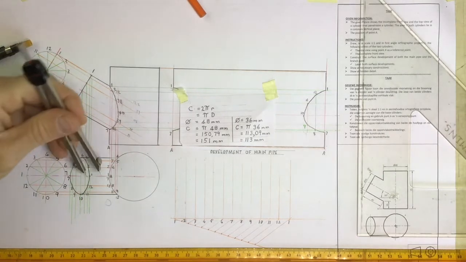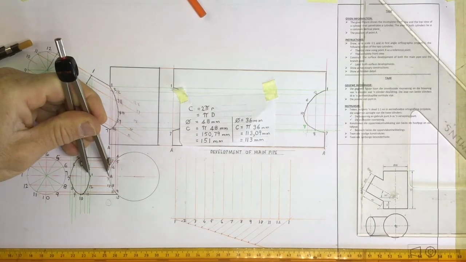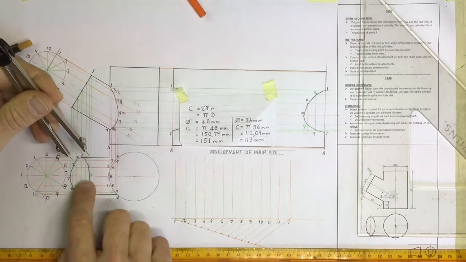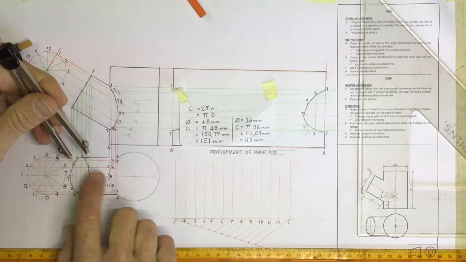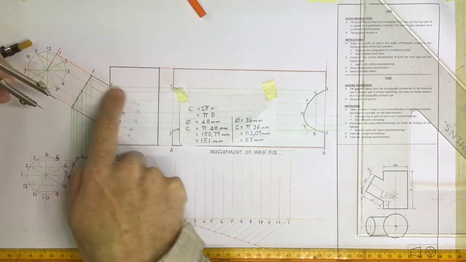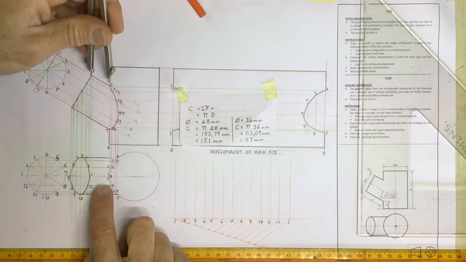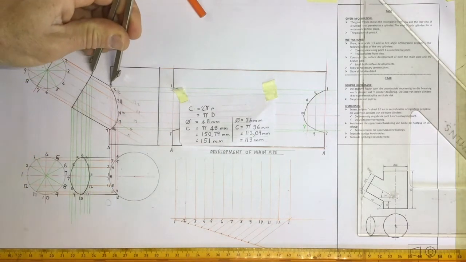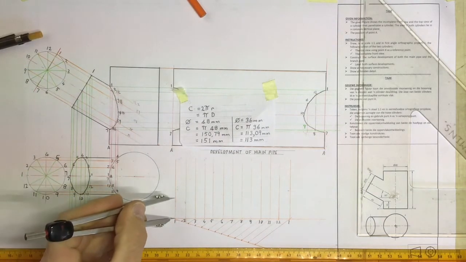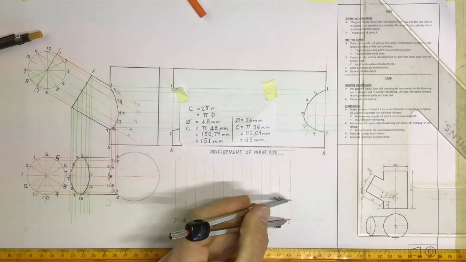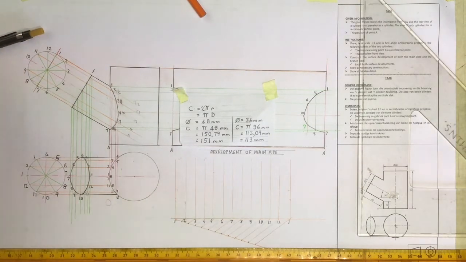Now, I can't take a true length off here because these lines are parallel to the XY axis, but those lines are not parallel. So my true length distances are going to come off this view over here. In order to get the distance of 1, there is my distance 1. I come in over here, I mark it off over there, but I've got another 1 on this side, so I mark it off there as well.